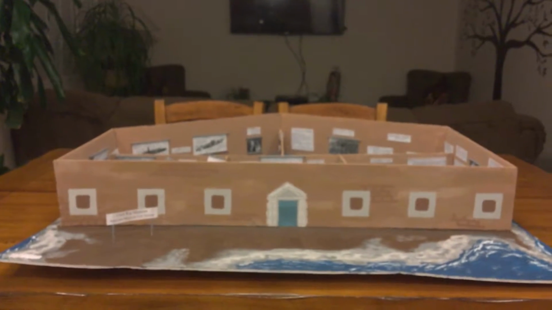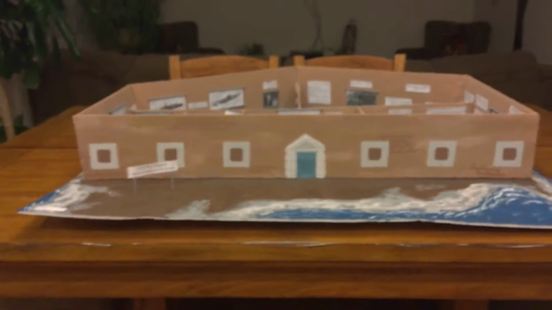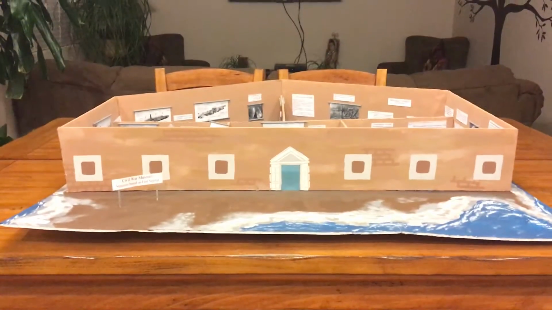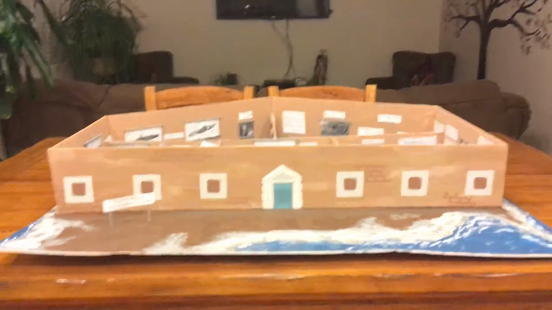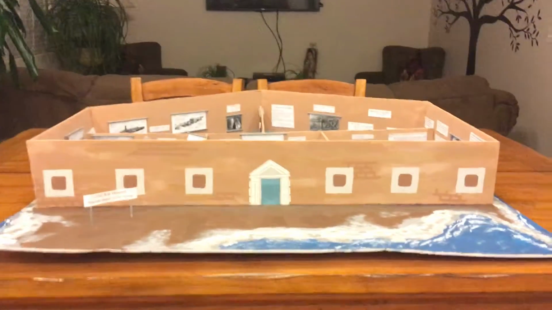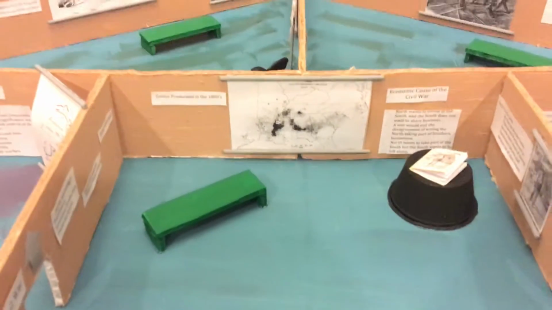Hi, this is Leslie. It's the Civil War Museum project. My structure is based on Fort Sumter. It's not exactly like it, since Fort Sumter's main entrance is on the left-hand side and mine is in the middle.